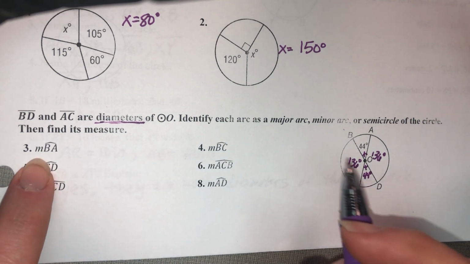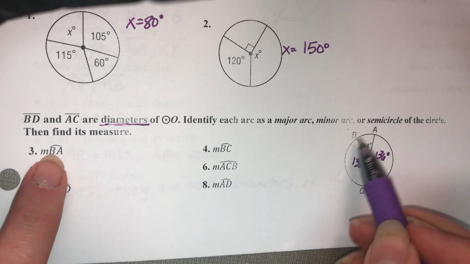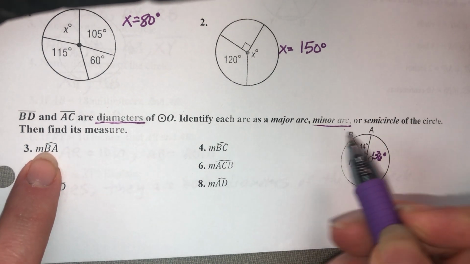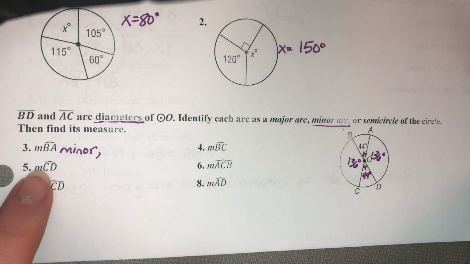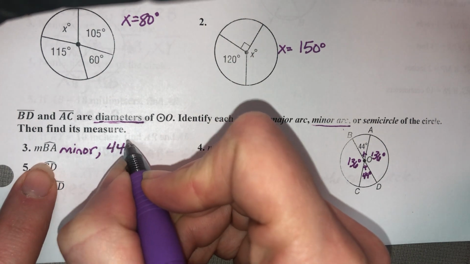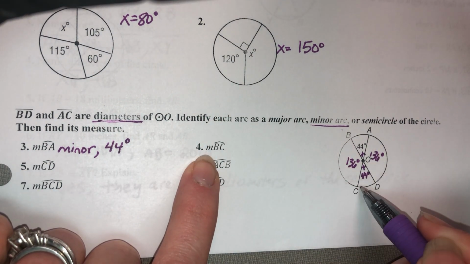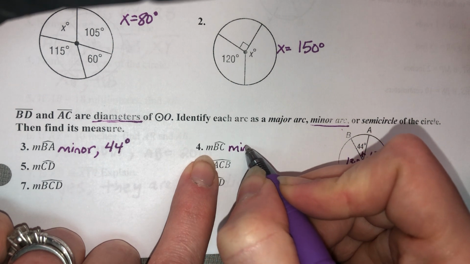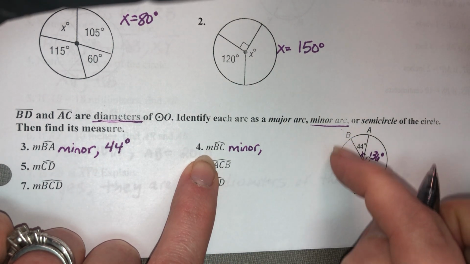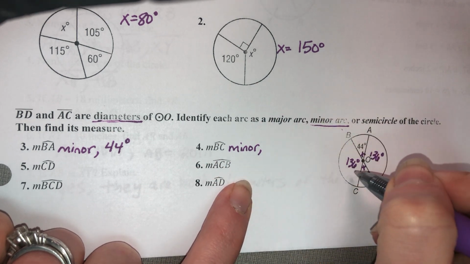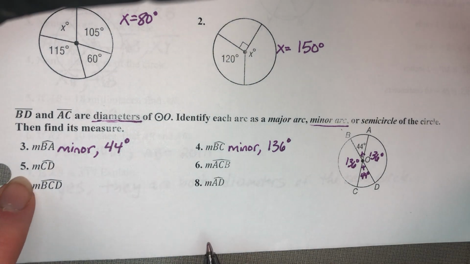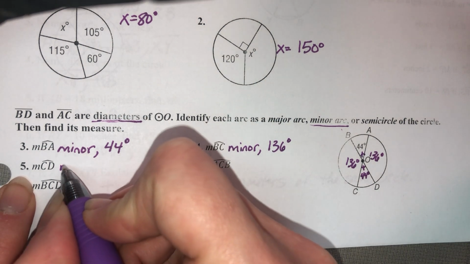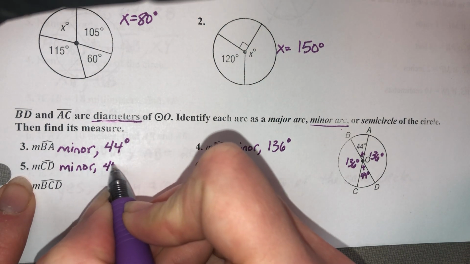Okay, so the arc from B to A, we would call this a minor arc because it's less than half the circle. And the degree measure is 44 degrees. From B to C is still a minor arc because it's less than half the circle, and the degrees for that is 136. The measure of arc CD is 44 degrees. It's a minor arc. It's less than half the circle.